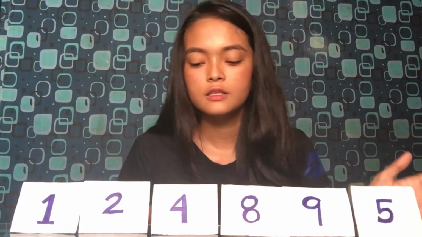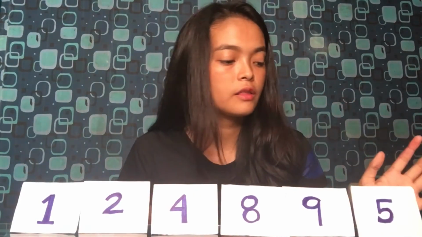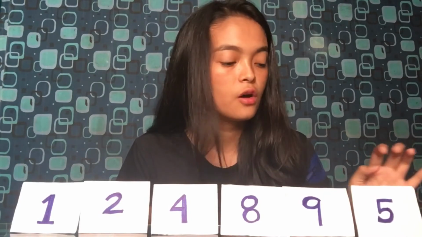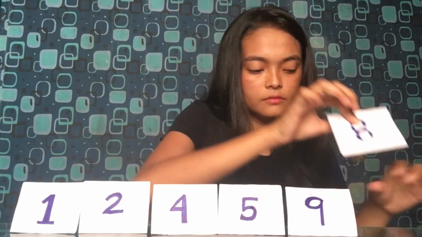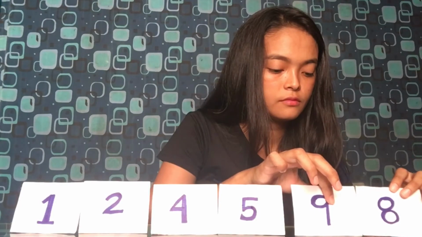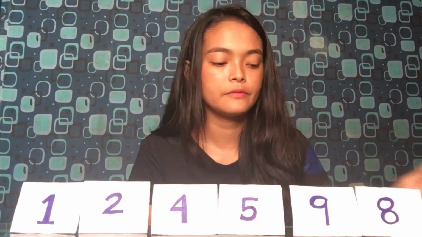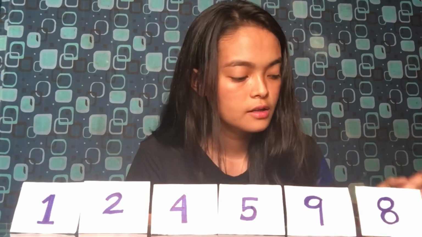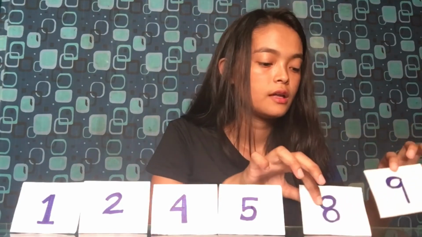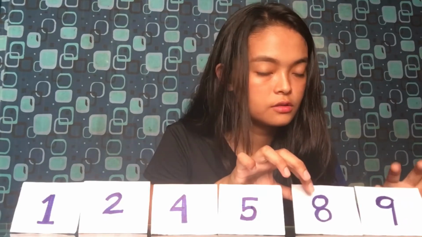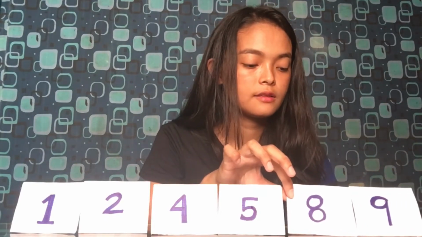Since 4 is already done, we found out that 5 is now the lowest number, or the minimum value, and then we're going to swap them again. And next is 9. The last lowest number is 8, and then we're going to swap them and put 9 to the right side, or the last one.